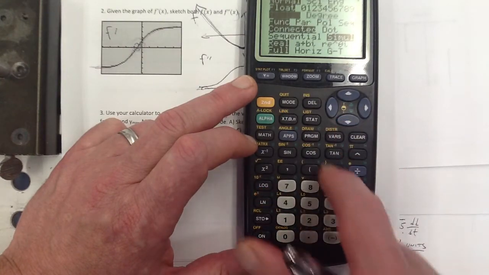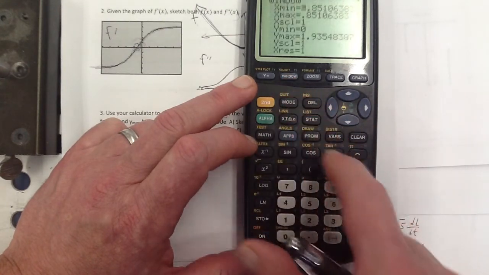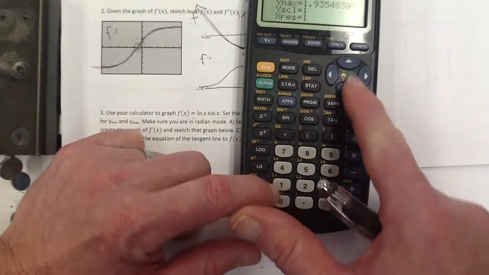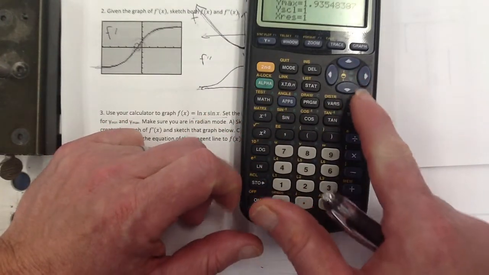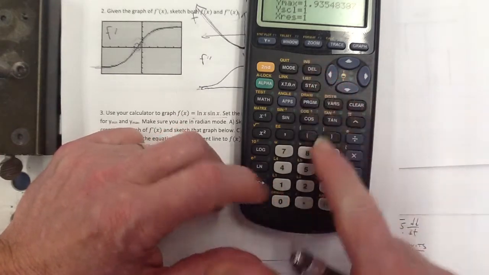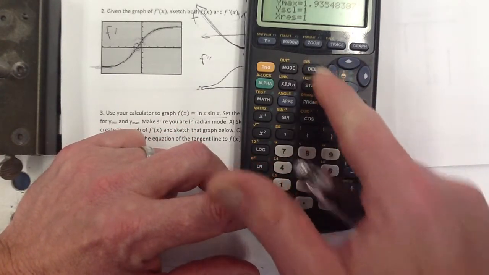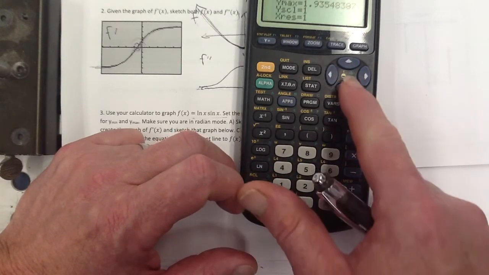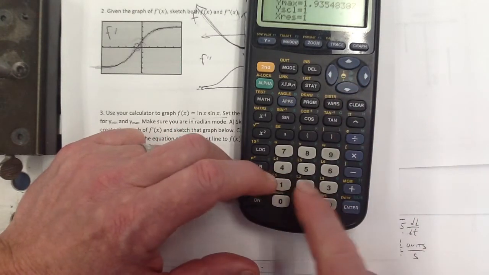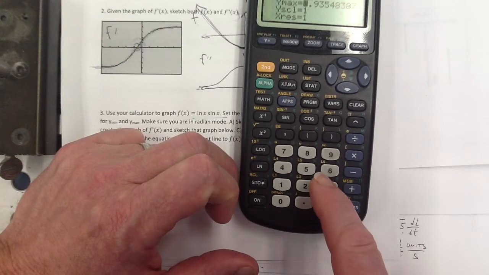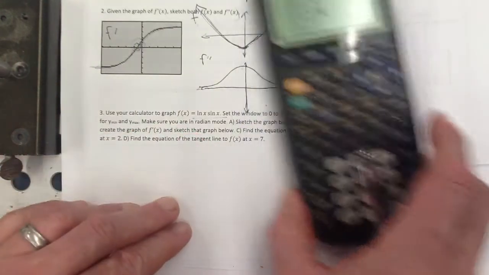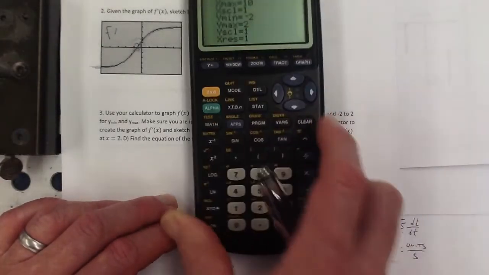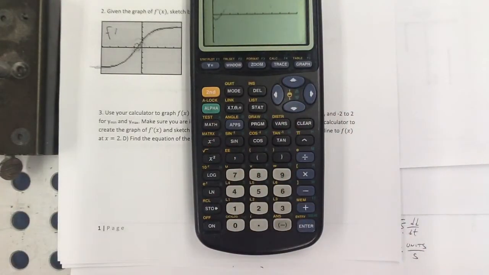And I want to set the window to 0 to 10 and -2 to 2. All right, that looks good, and graph that.